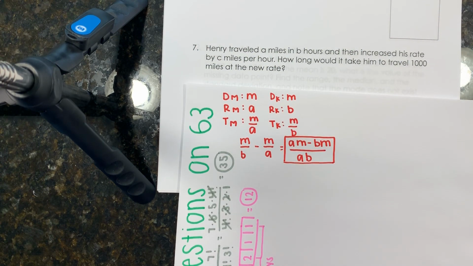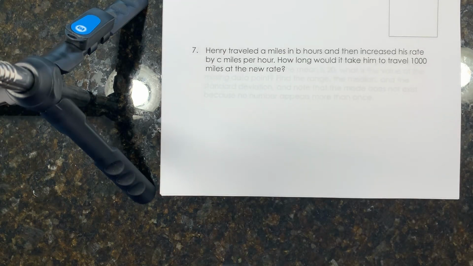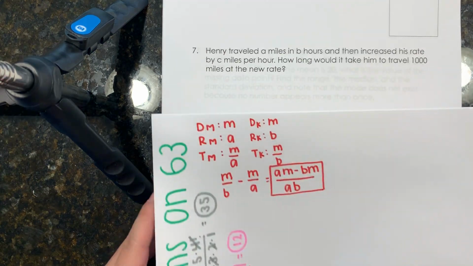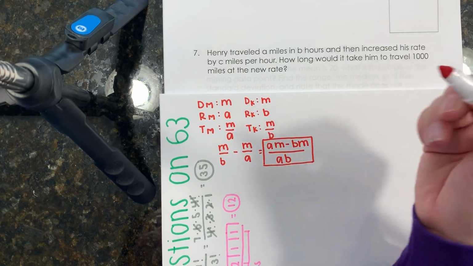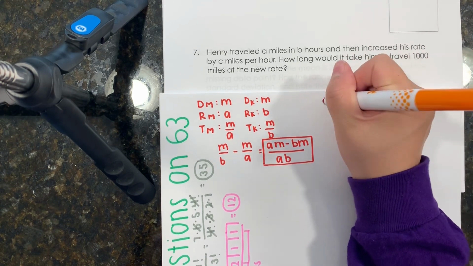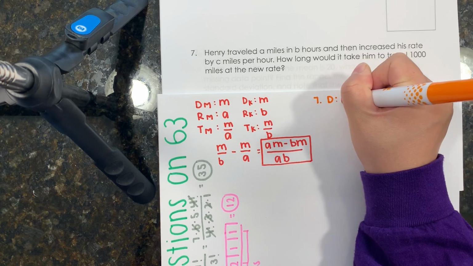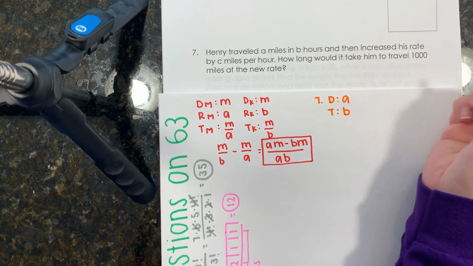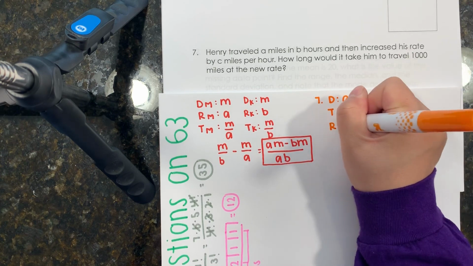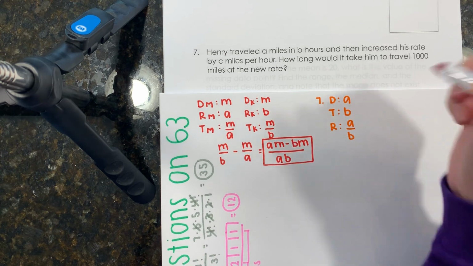Moving on to number 7, it says Henry traveled a miles in b hours and then increases rate by c miles per hour. How long would it take him to travel 1,000 miles at the new rate? So for number 7, distance, we have a, time would be b, and his original rate would be a over b, so distance divided by time.